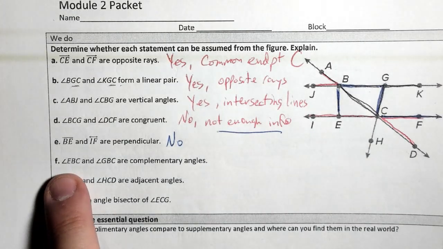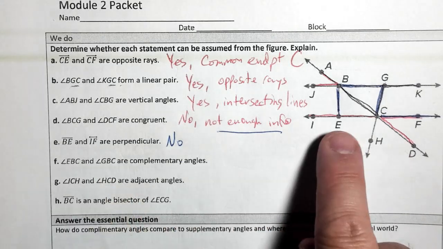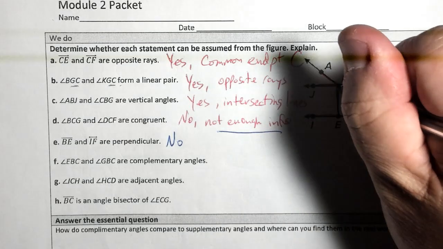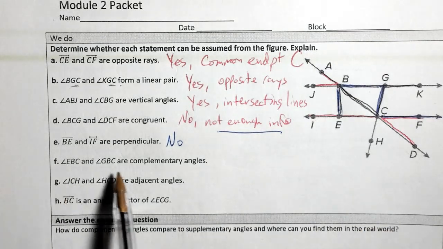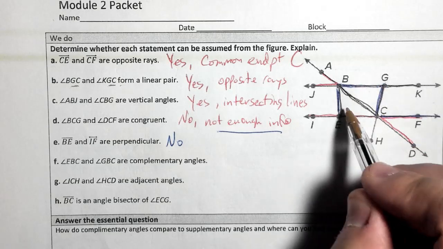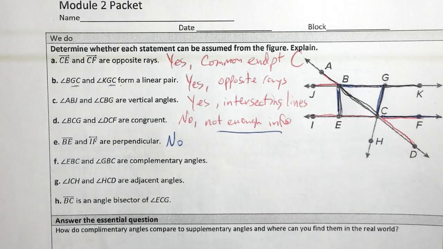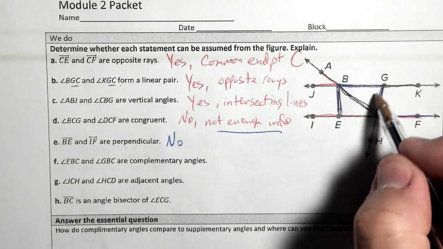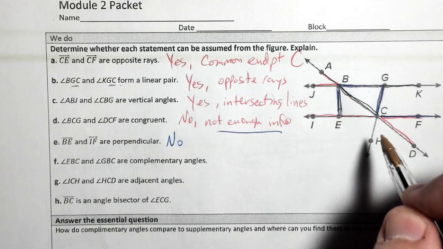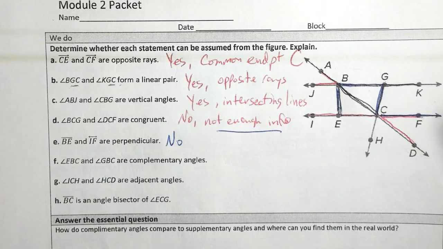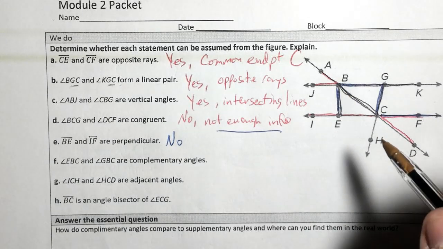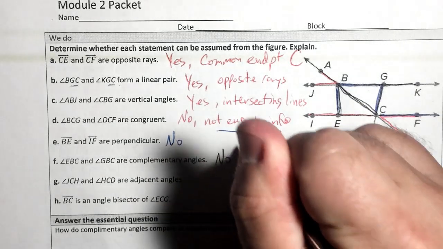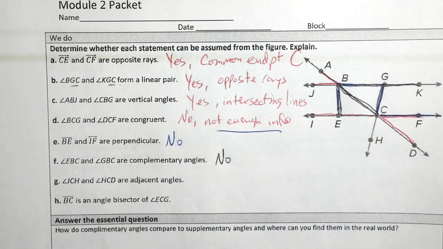F. Angle EBC, so this one, and GBC, so this guy and this guy are complementary angles. Well, so it kind of looks like they're perpendicular, and it kind of looks like this cuts it in half. But we cannot go by what it looks like. We have to go by the information. We have no box, we have no indication, so no. Again, not enough info.